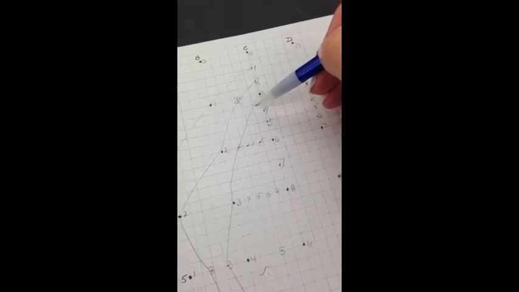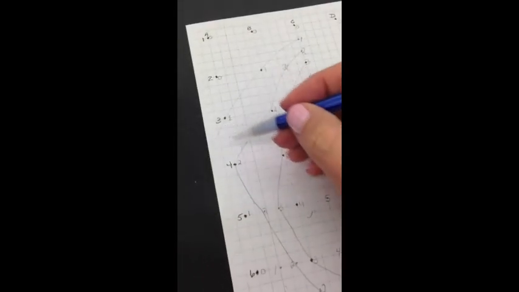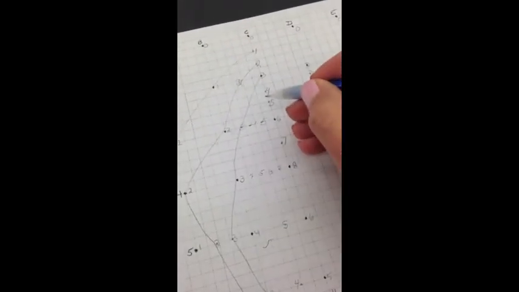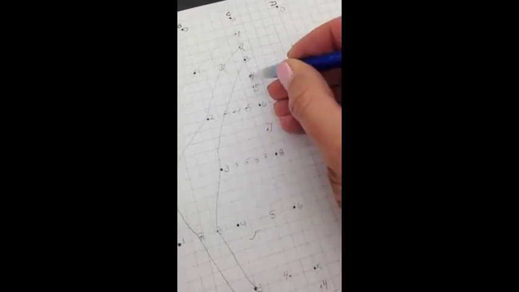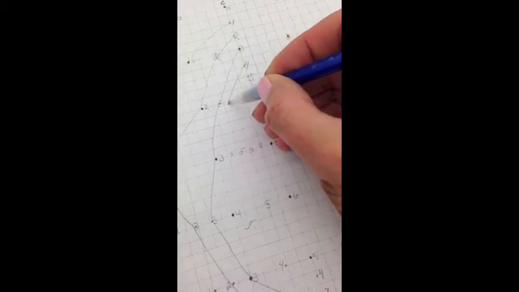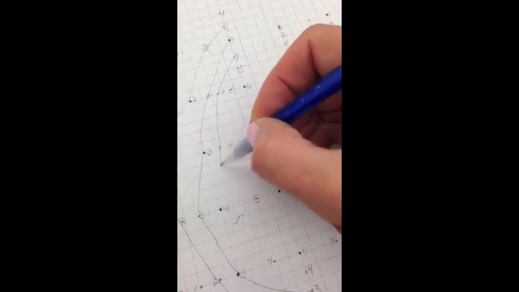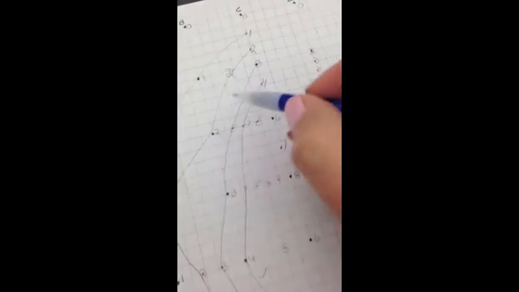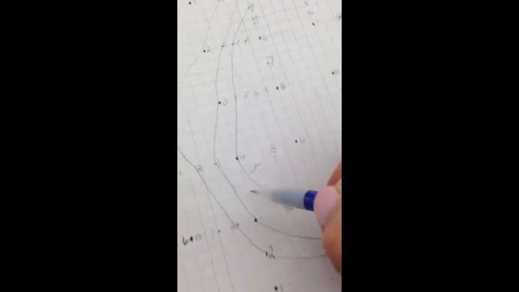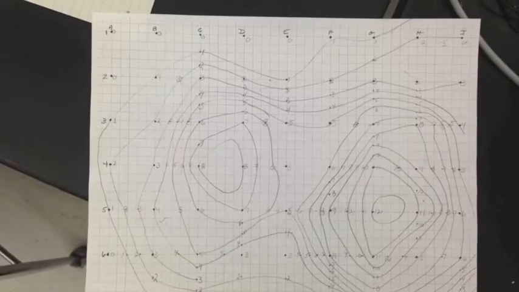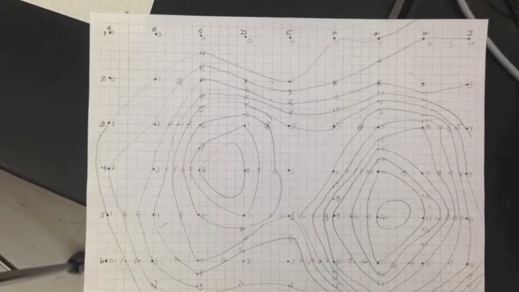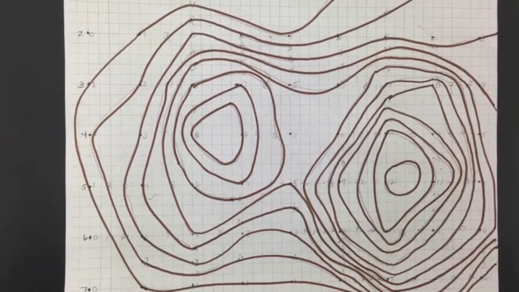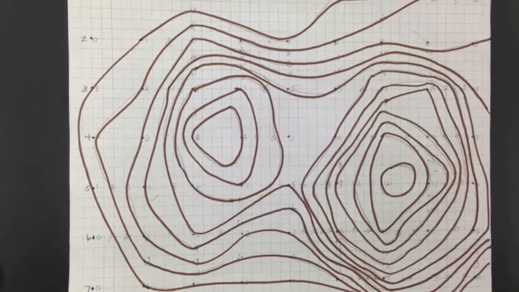When you're all done, you can hold this contour map that you've created up to your actual papier-mâché mountain range and see how close it is in appearance to your mountain range. This is what mine looked like when I was all done. When I was sure it was perfect, I went over my lines with a brown marker.